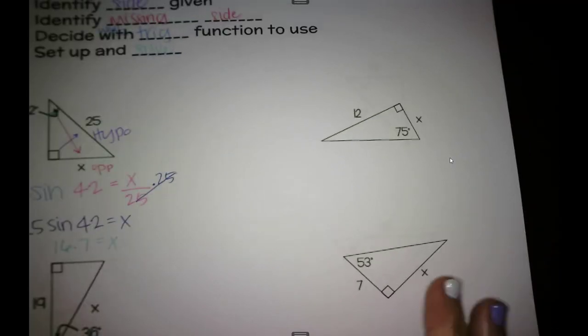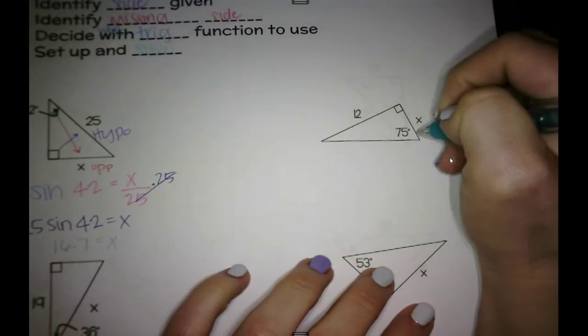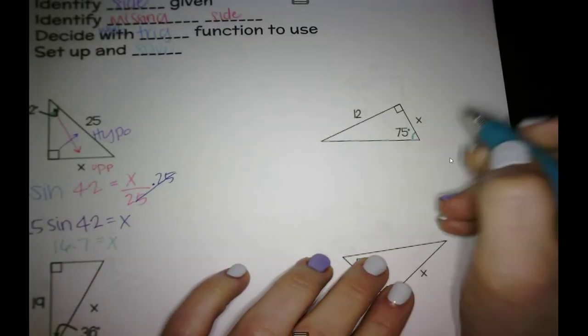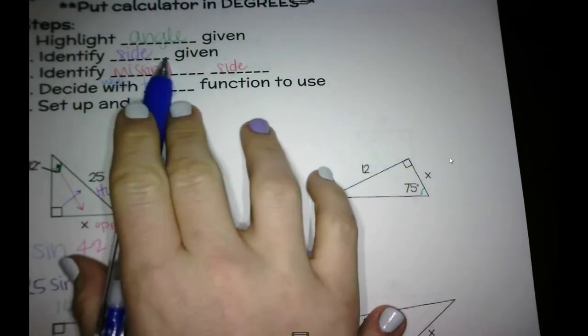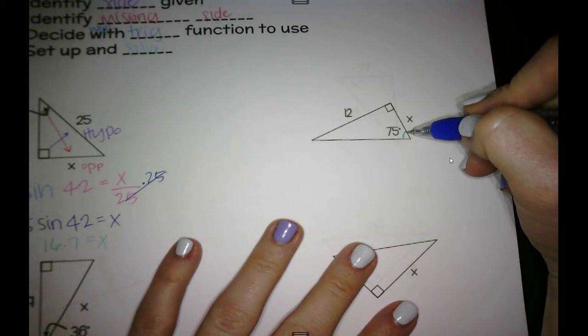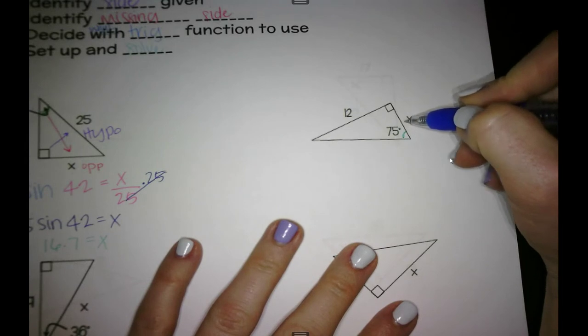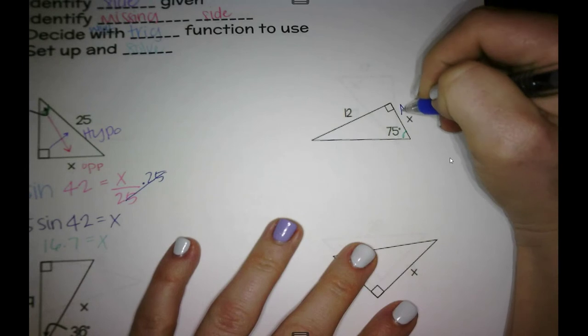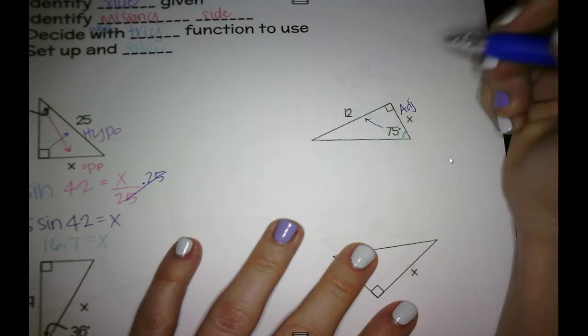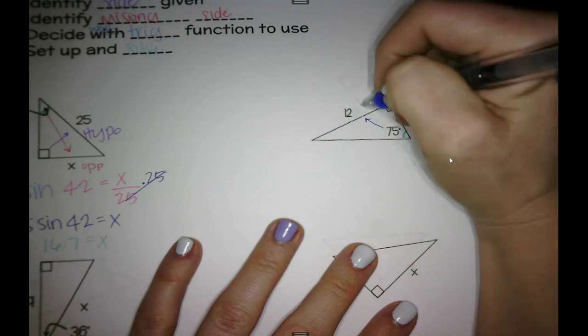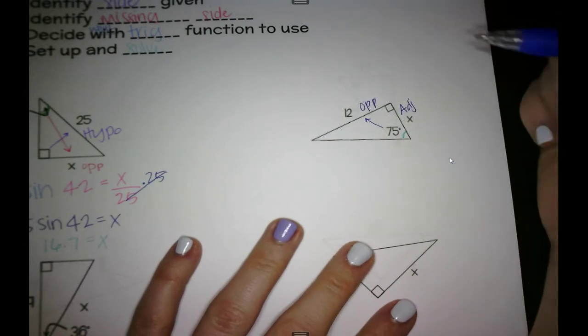All right, that's it. So let's do another example. Highlight our angle given. It's this one right here, 75 degrees. Label our side, identify our sides given. We have the side that is next to the angle. That's not the hypotenuse, so that's adjacent. And we have the side that is opposite of our, oh, I did this wrong.